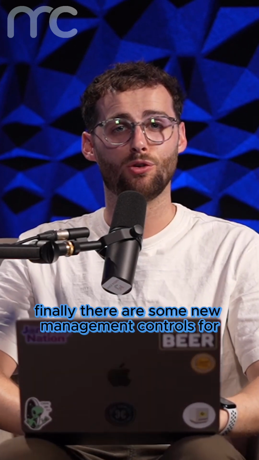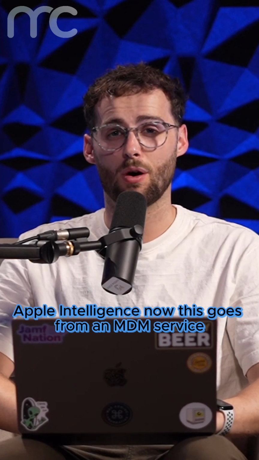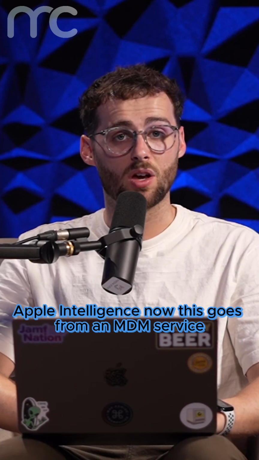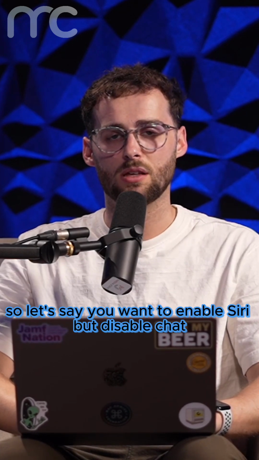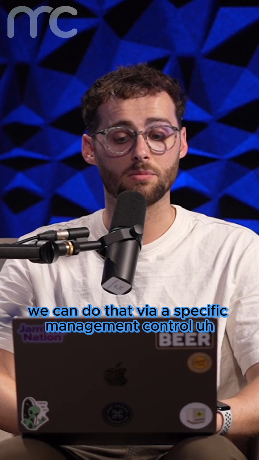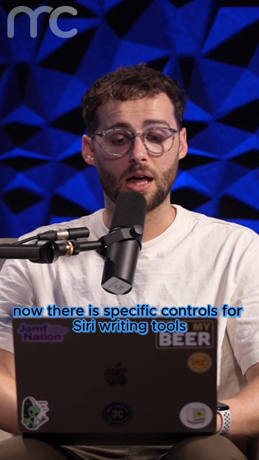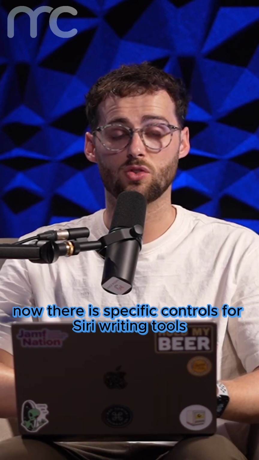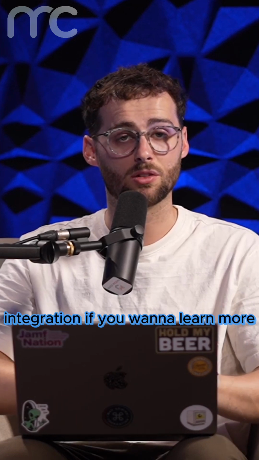Finally, there are some new management controls for Apple Intelligence. Now, this goes from an MDM service. So if you don't have one of those, come talk to us at Mac Center. But you will be able to control each individual element. So let's say you want to enable Siri, but disable ChatGPT. We can do that via a specific management control delivered via the MDM. Now, there is specific controls for Siri, writing tools, Image Playground, Genmoji, and even the ChatGPT integration.